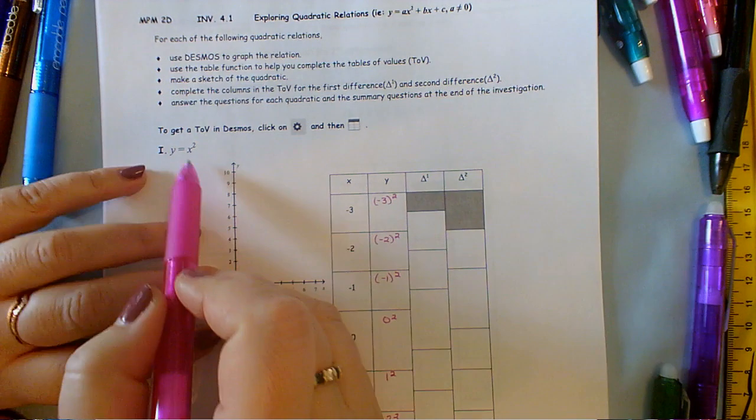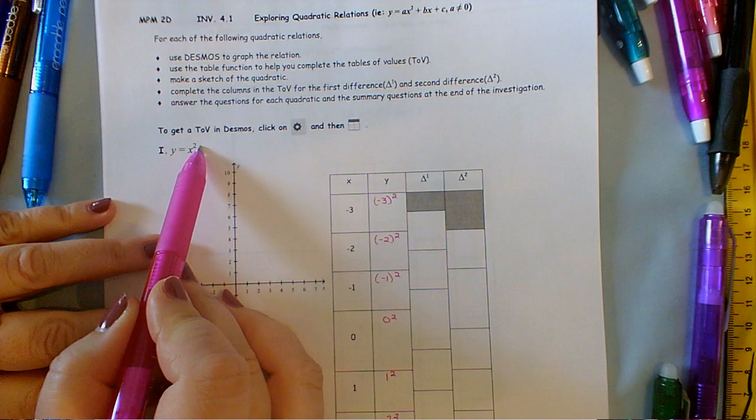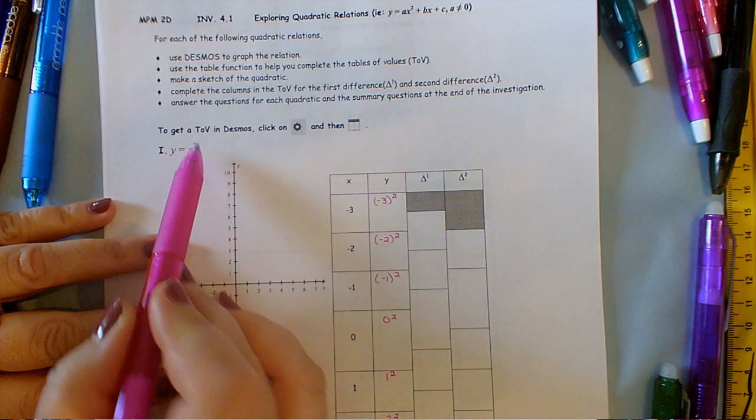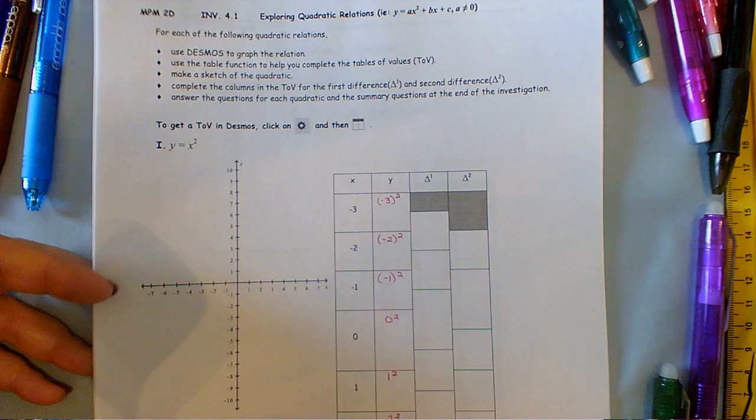We're supposed to graph y equals x squared. Okay, so that's the first relationship we're supposed to graph. And we're not going to go to Desmos right away and type it in. Actually, we're going to fill in the table of values.